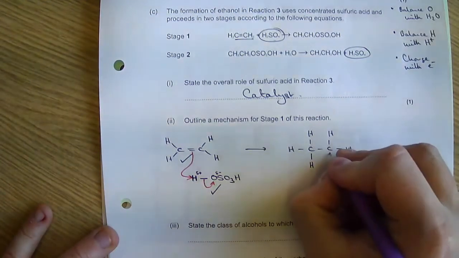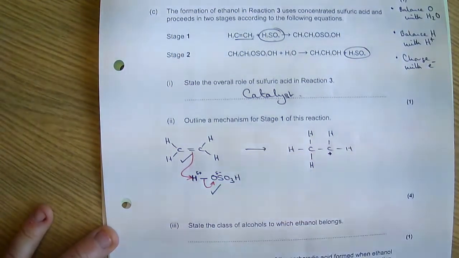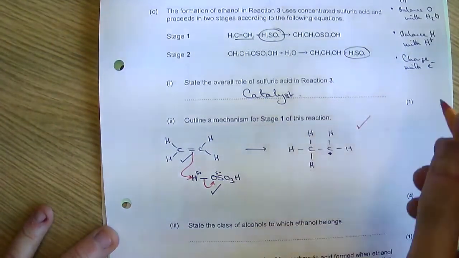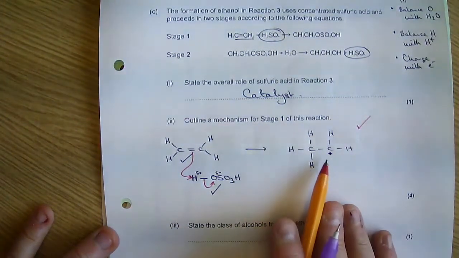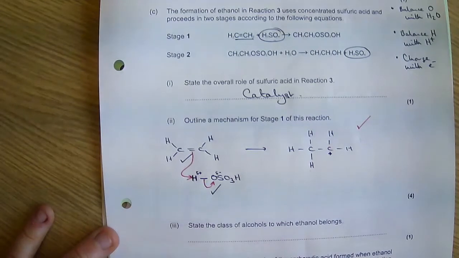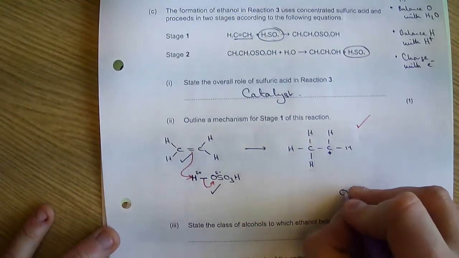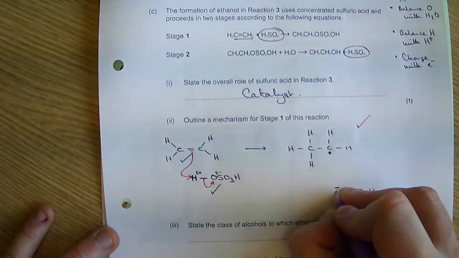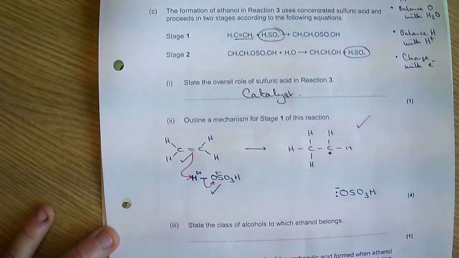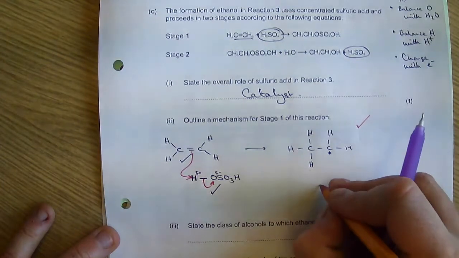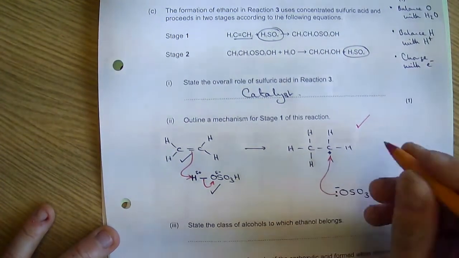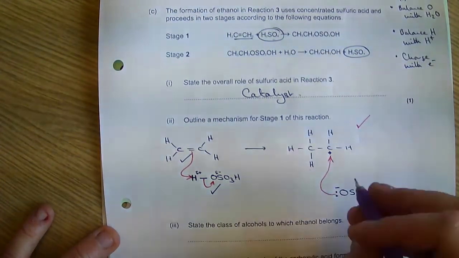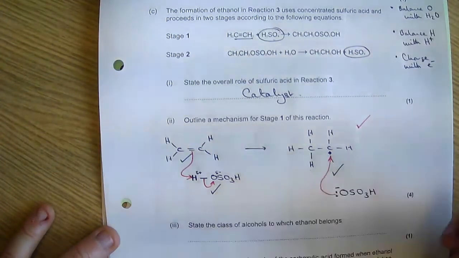It means that this carbon has now got a positive charge. So we get a mark for the structure of our intermediate, our carbocation. So you need to have that plus charge on that carbon there. And then finally, we've got our OSO3H with a negative charge and lone pair on the oxygen. So that is going to attack our positive charge. That gets us our final mark.